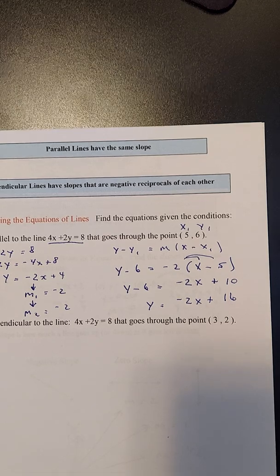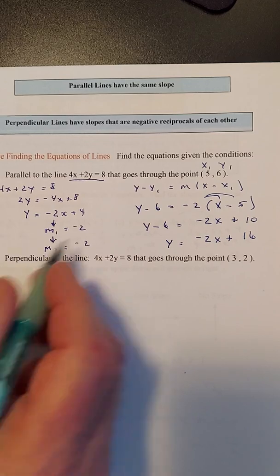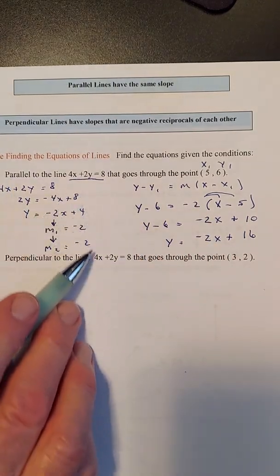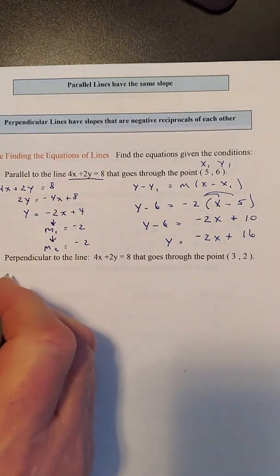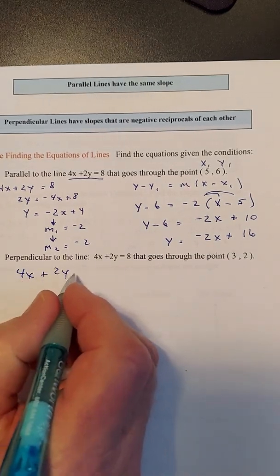Okay, here's my last example of the day. Now we're going to talk about perpendicular. This is going to be the same problem, except that was parallel, that's perpendicular. You'll notice I've still got the same equations. Okay, so I'll go ahead and put it over here, but 4x plus 2y equals 8.